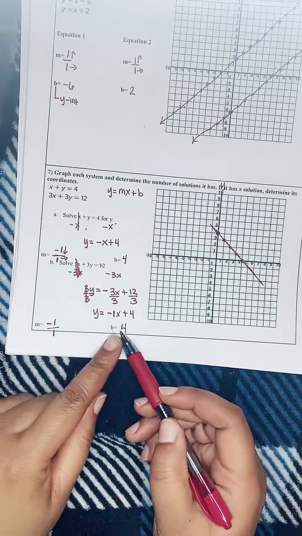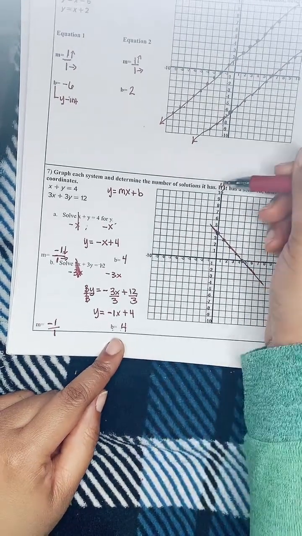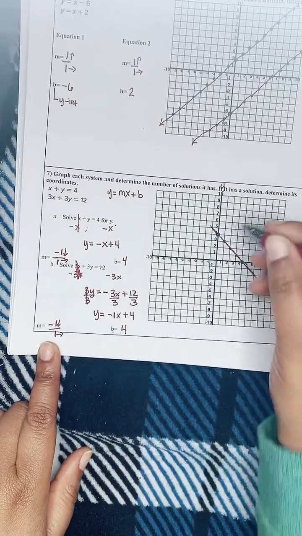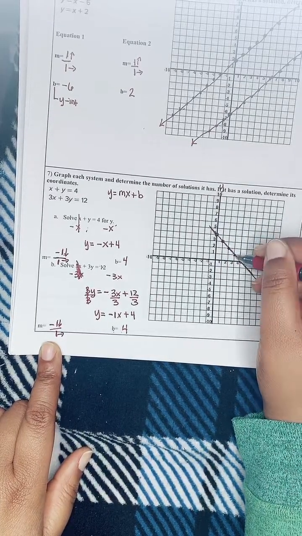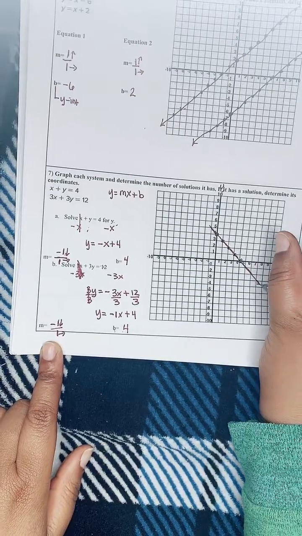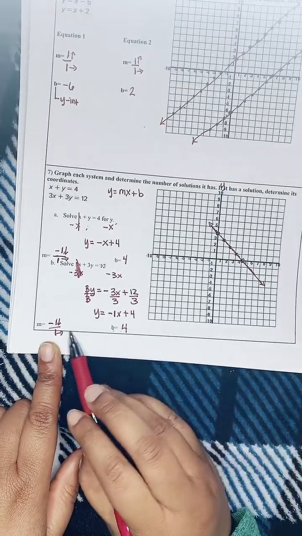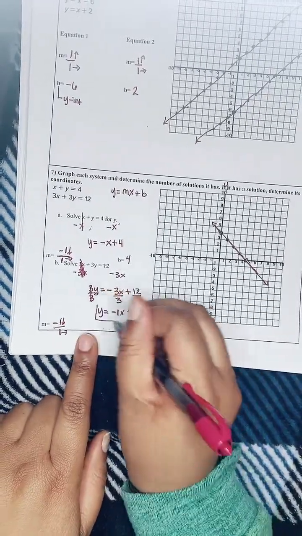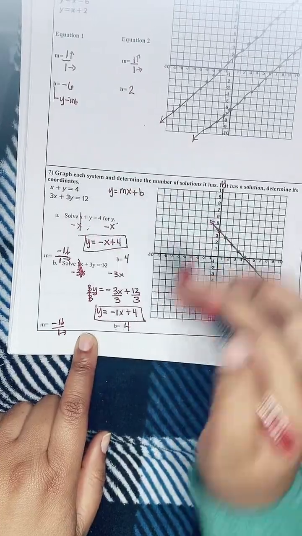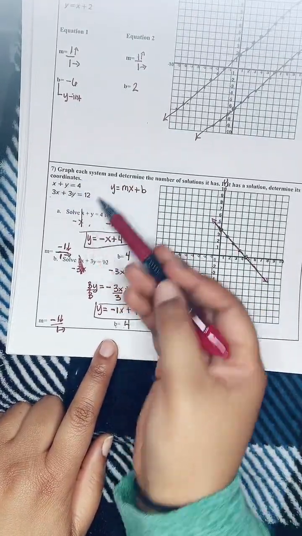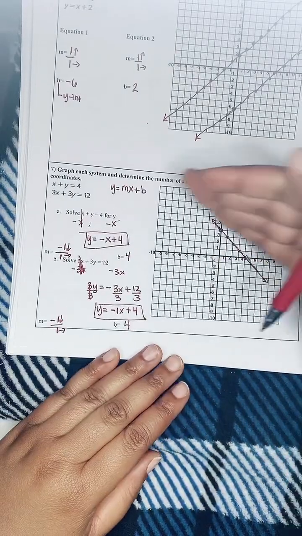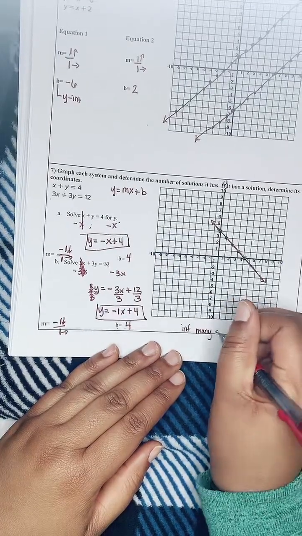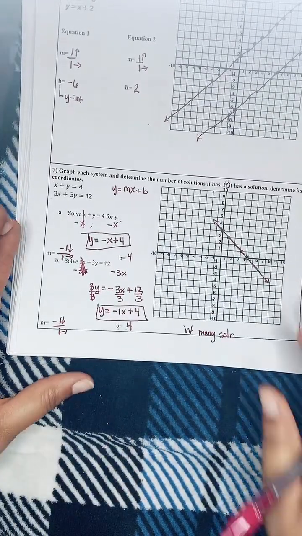Which one? So let's graph this. Remember, I'm starting at 4. So I found 4. My slope told me to go down 1 over 1. Down 1 over 1. I'm on the exact same line. It's the same. So since this line right here is the same equation as this, they're the exact same equation. And since they are the exact same, infinitely many solutions.